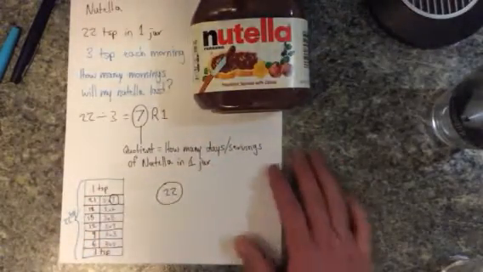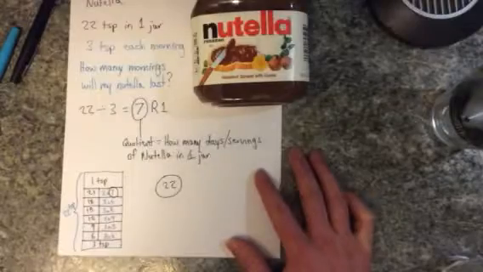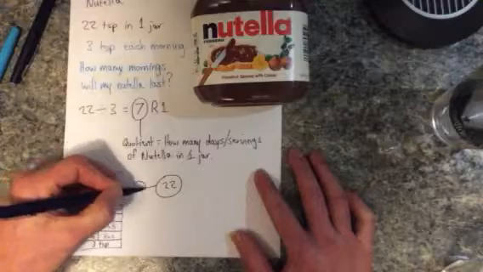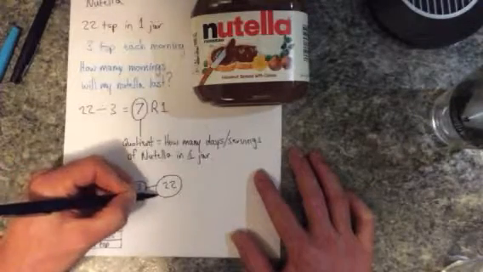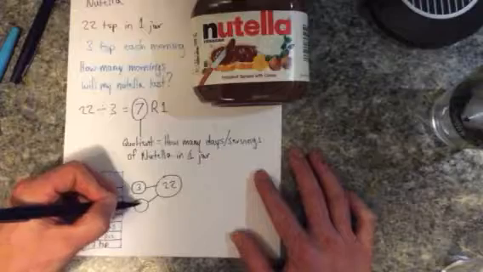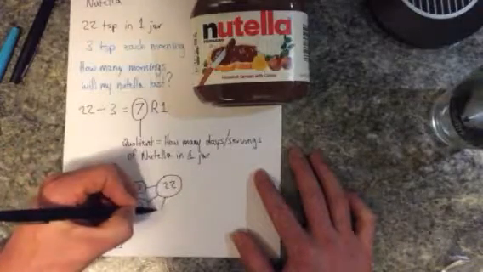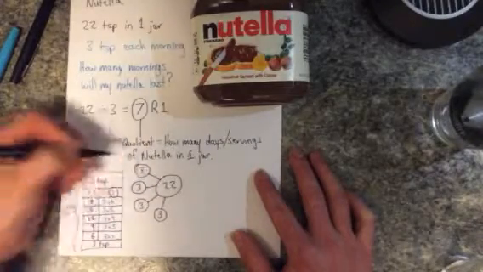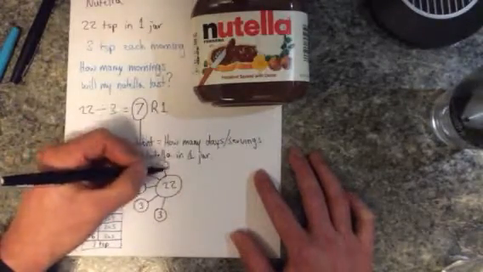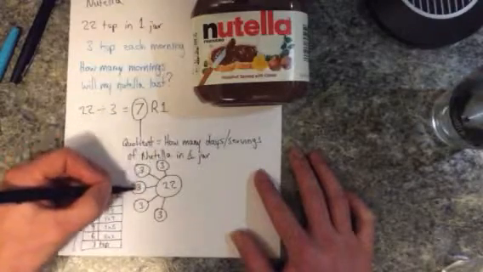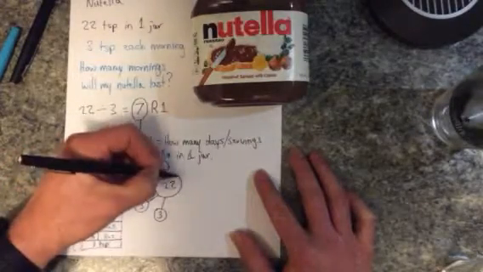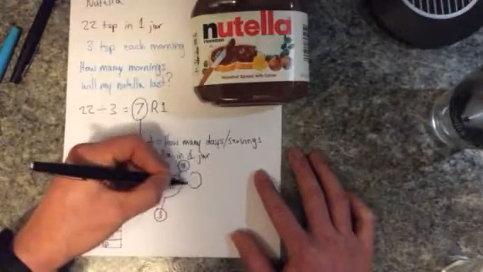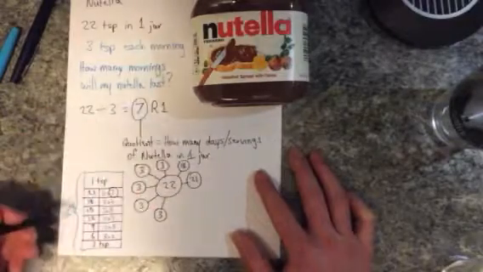That's our whole amount, and we need to break that up into, we could break it into 3s, let's see, 3, 6, 9, 12, 15, 18, 21.